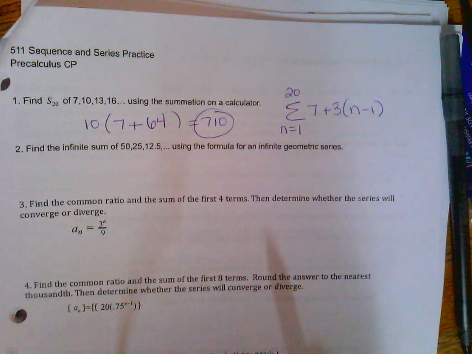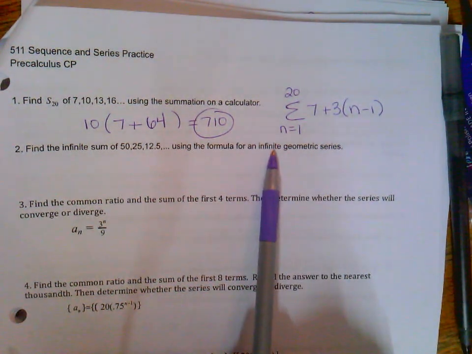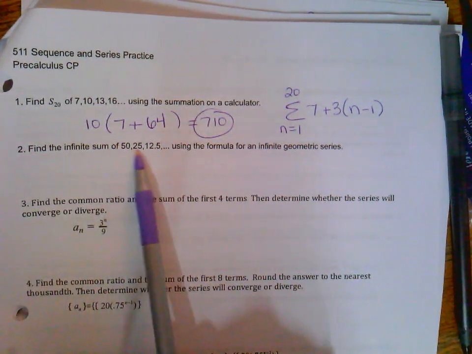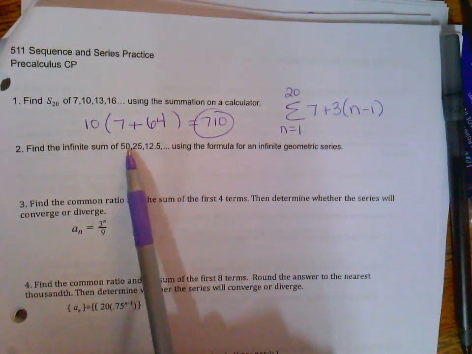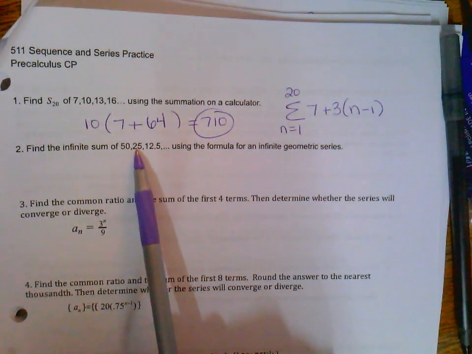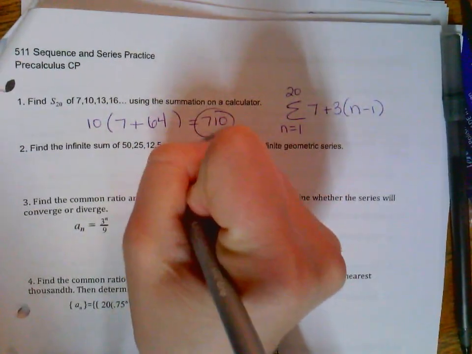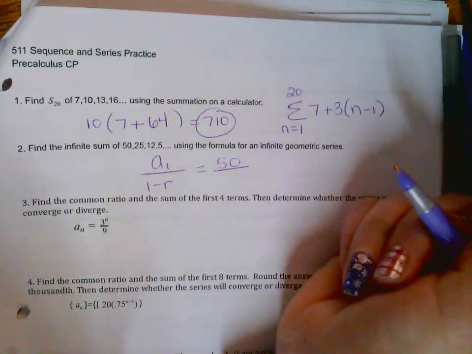Okay, so the next problem is about the geometric series, and it's infinite, which means it goes on forever. So I have to be using the formula for a geometric series that's infinite and that converges, meaning it gets smaller and smaller. So you can see that the ratio is times 1/2 every time. And so the formula is a sub 1 over 1 minus r. So in our case, a sub 1 is 50.